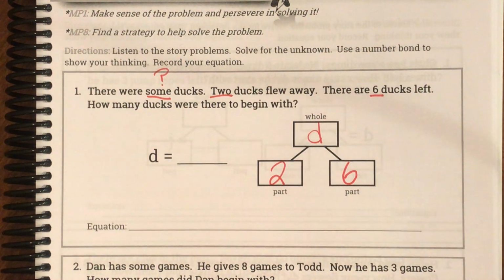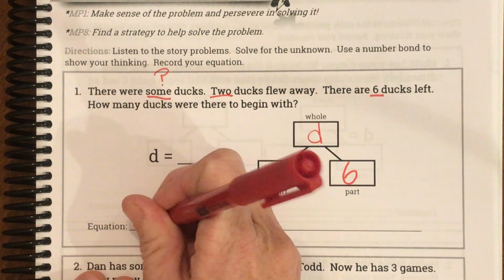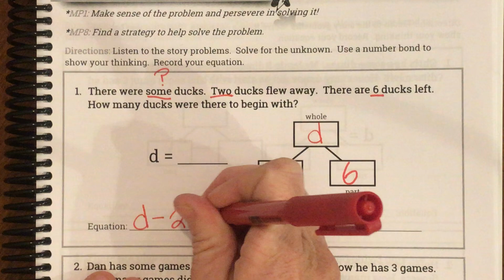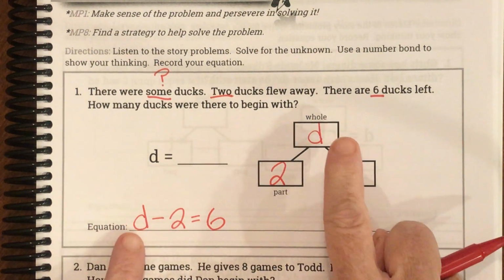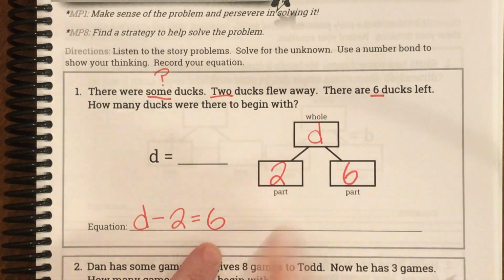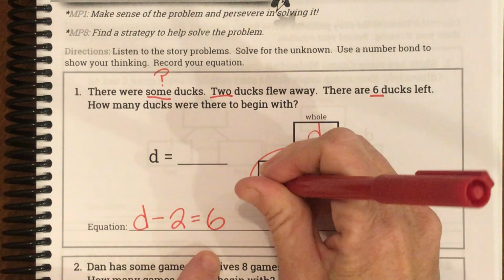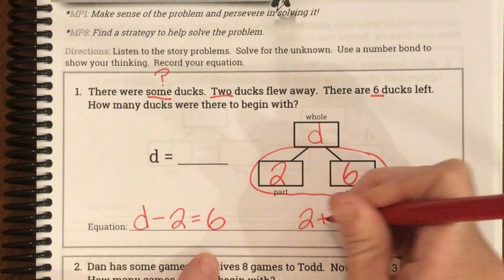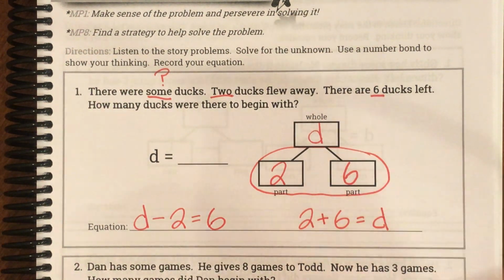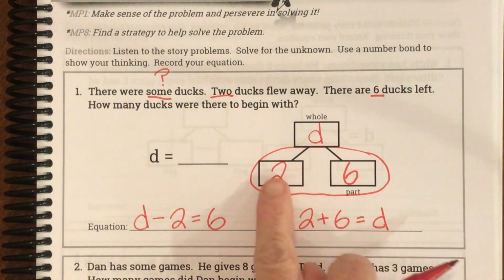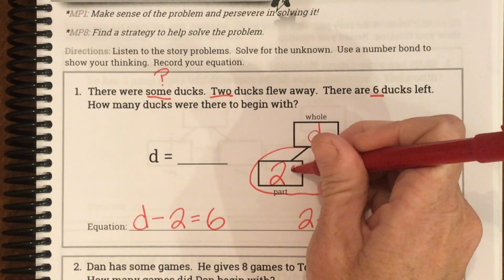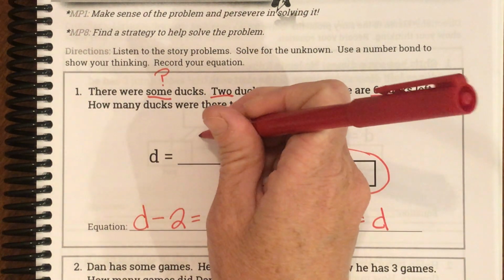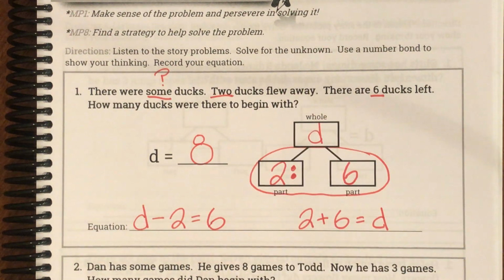So I could write this as a subtraction problem and say D take away, or subtract, one part equals the other part. So whole subtract one part equals the other part. So D subtract 2 equals 6. Or I know that the 2 parts, when they're added together, 2 plus 6 has to equal my whole. So I'm going to use this to solve for my unknown. I'm going to count on. I'm going to start with 6 and say 6, 7, 8. So my unknown is 8 because my 2 parts added together equal my unknown. Okay, let's look at my next one.